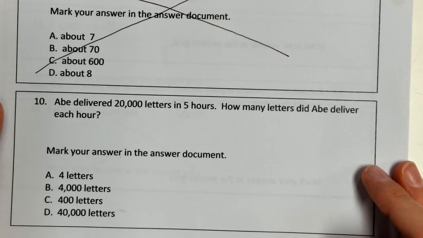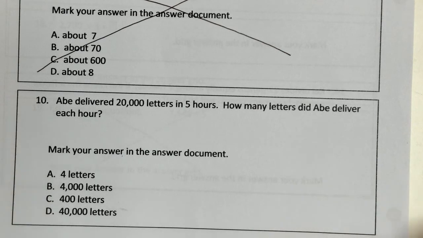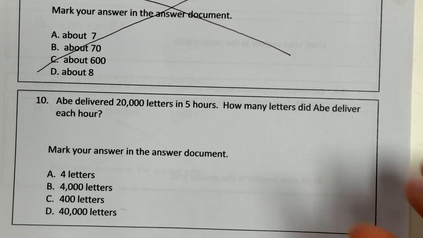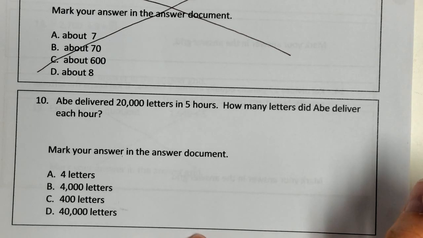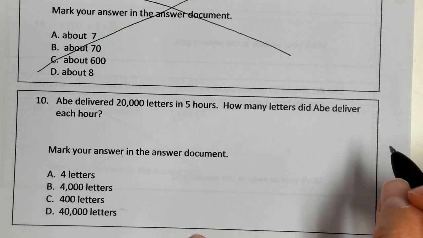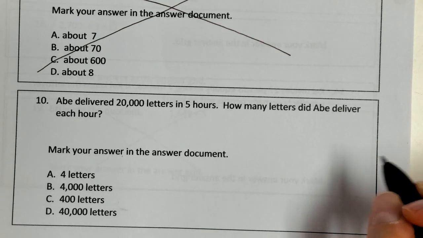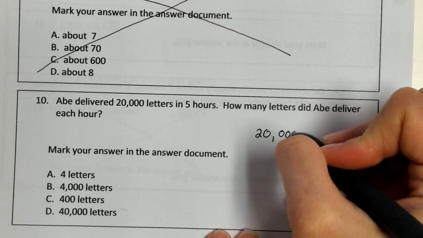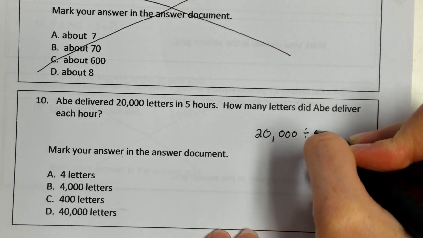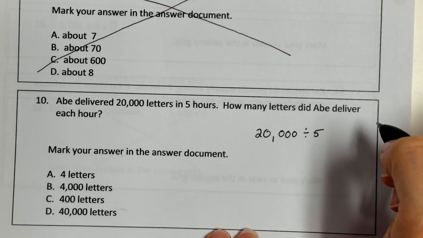All right, Abe delivered 20,000 letters in 5 hours. How many letters did he deliver each hour? What is my division problem here? Sanaya? All right, so I have 20,000 divided by 5. So now what am I going to do to solve that?